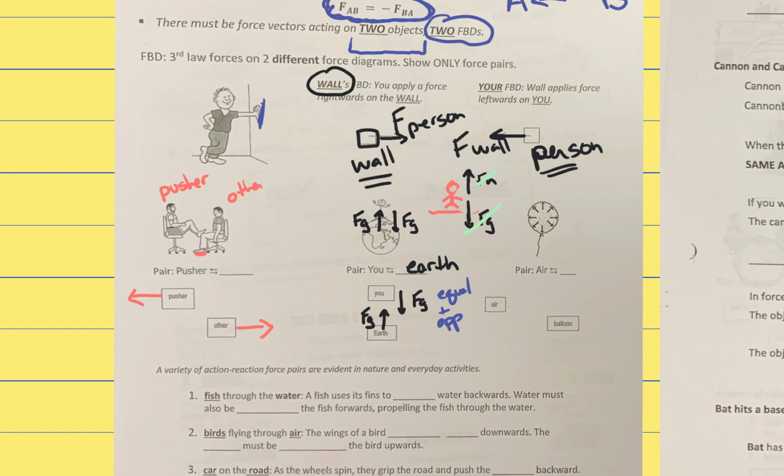This one's a little more complicated. Air in the balloon. If you have an inflated balloon, the air is experiencing an inward force because of the latex balloon, the rubber of the balloon. The balloon is being pushed outward, and they are equal and opposite, okay? So let's talk about, those are stationary objects, right? Well, maybe the people pushing on the chair. But every single time we had two masses and we had forces on different ones.